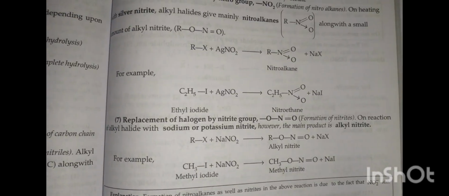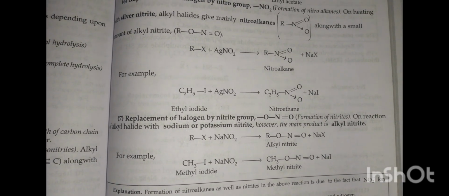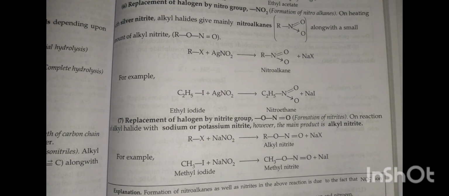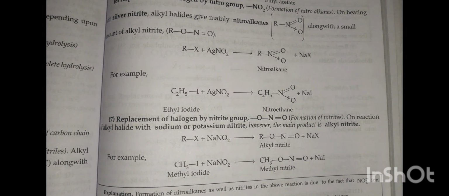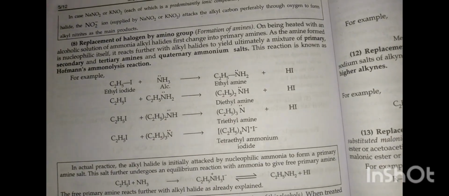Next is replacement of halogen by nitrite group. Formation of nitrites on reaction of alkyl halides with sodium or potassium nitrite. However, the main product is alkyl nitrite. Next is replacement of halogen by amino group.